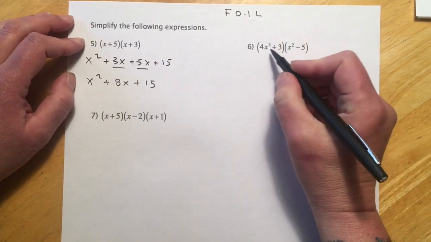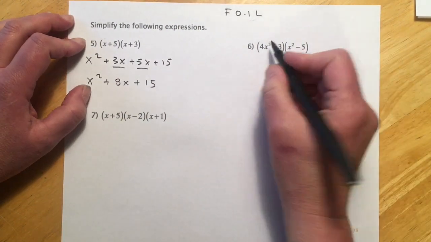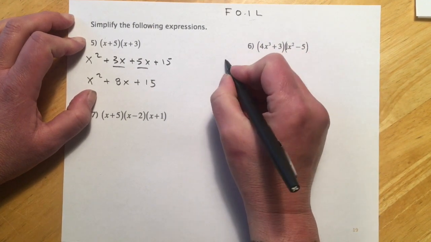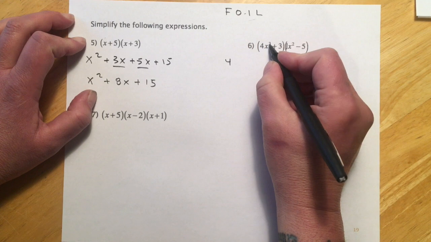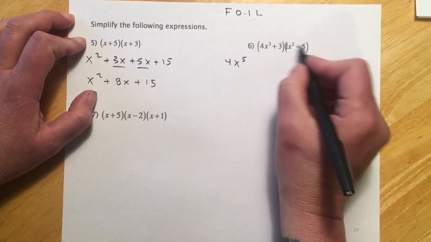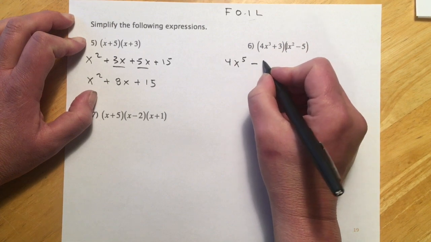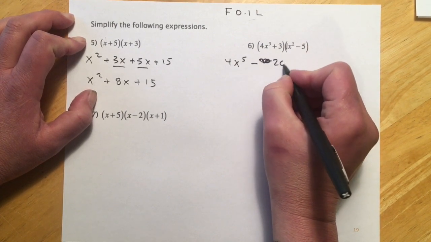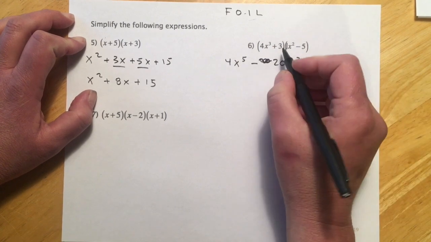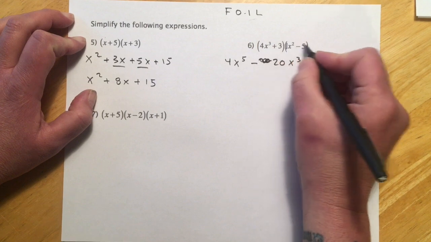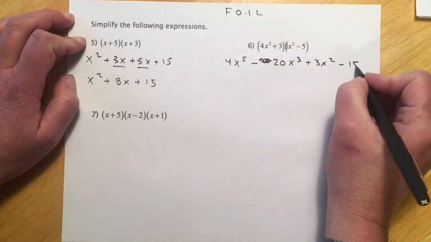This one, same basic idea, it just has different powers. So 4 times the invisible 1 right there will be 4, and then x cubed and x squared will give us x to the 5th. 4x cubed times the negative 5 for negative 20. We'll just do that. Negative 20x cubed, and then 3 times the x squared, and then 3 times the negative 5.